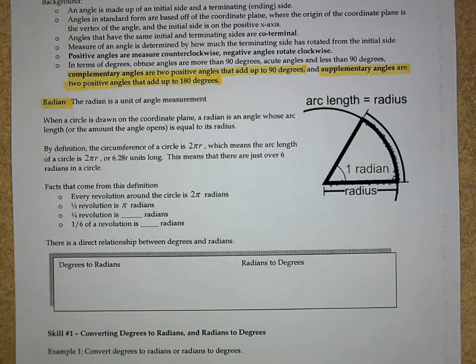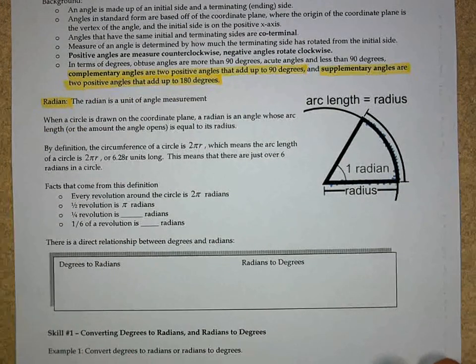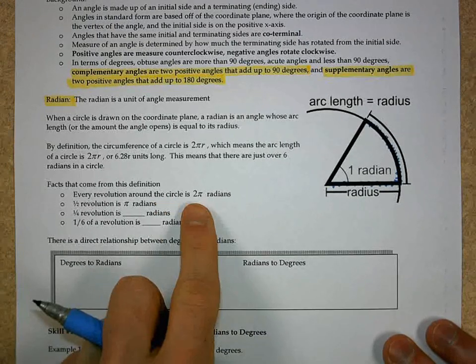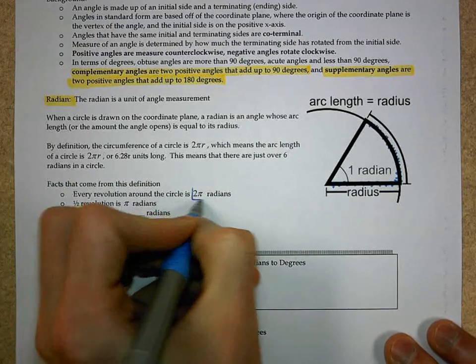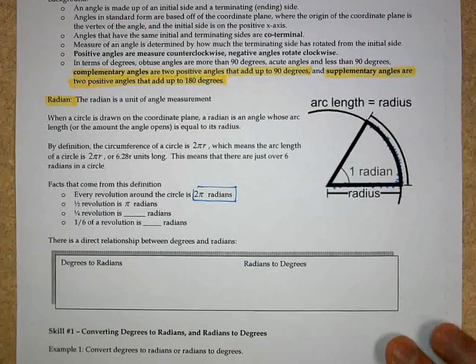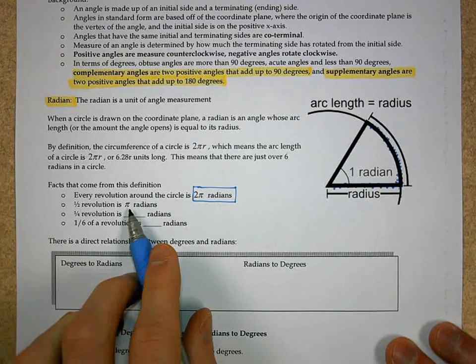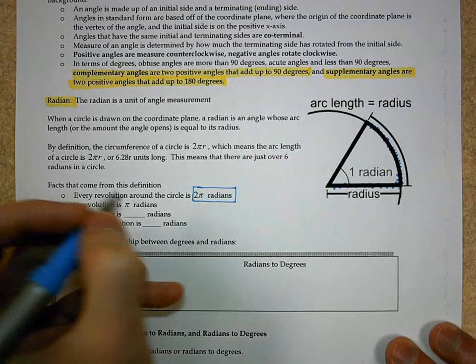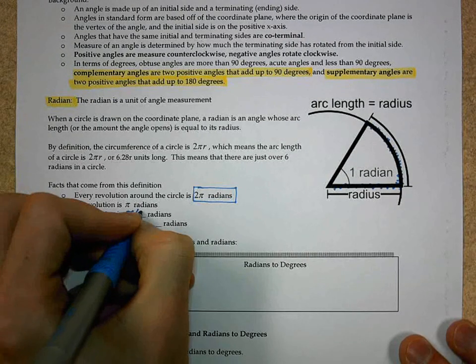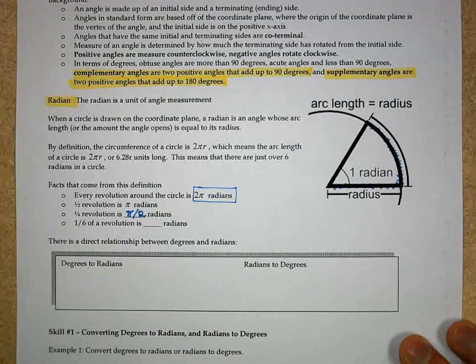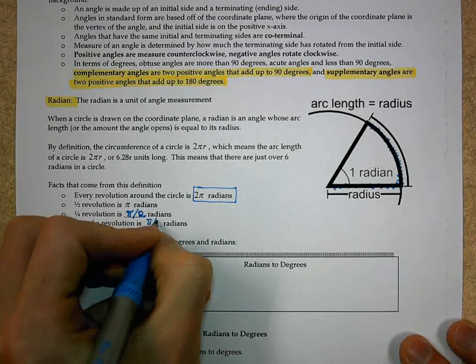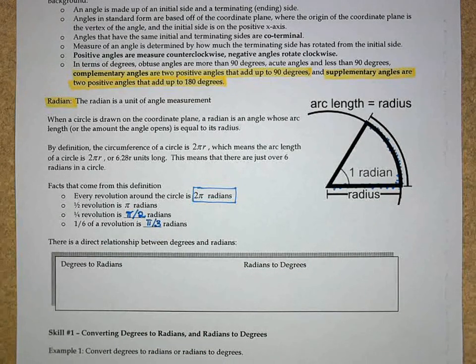A couple of facts that we want to have about radians is that every revolution around the circle is 2 pi radians. That means if I go halfway around the circle, I've got pi radians. A quarter of the way around the circle is pi over 2 radians, and 1/6 is pi over 3 radians.